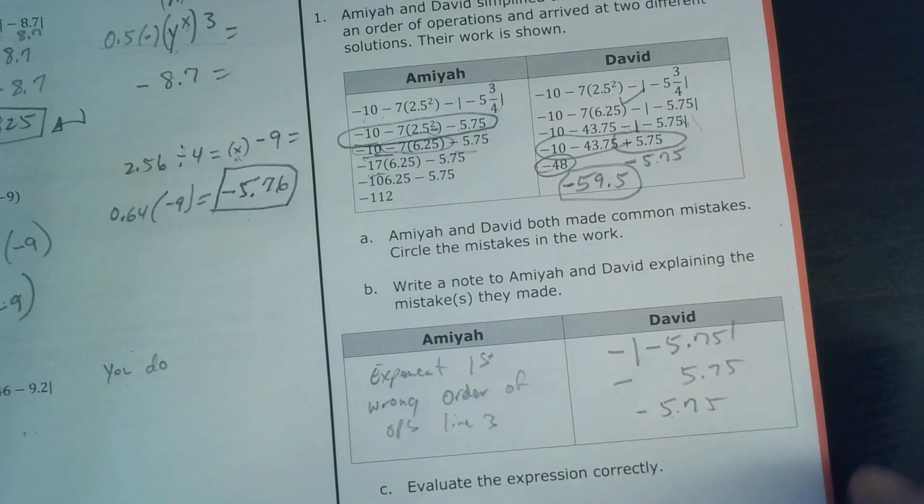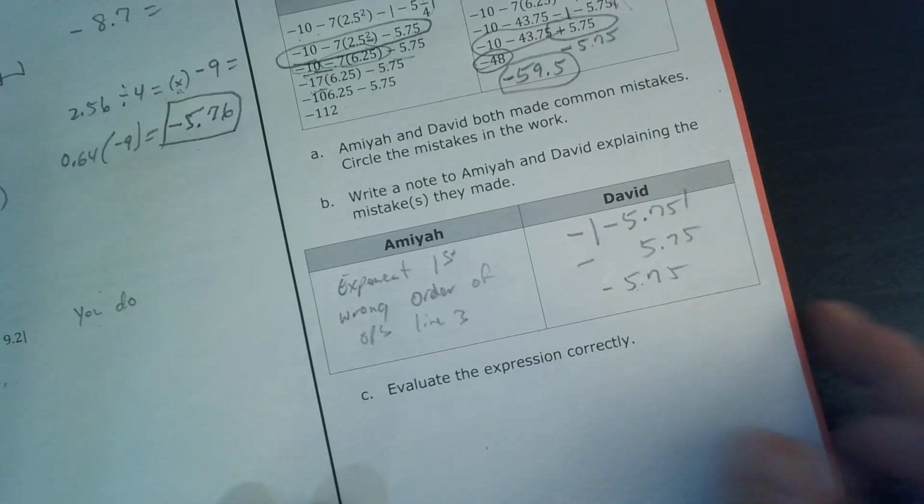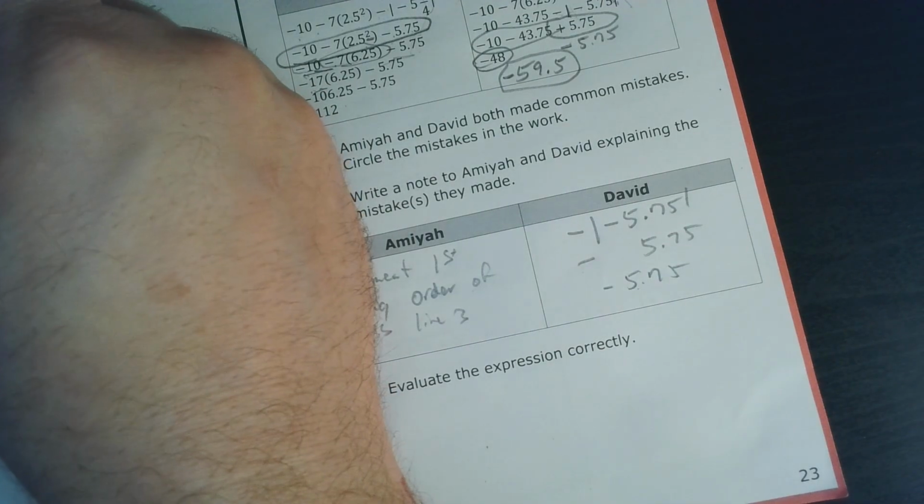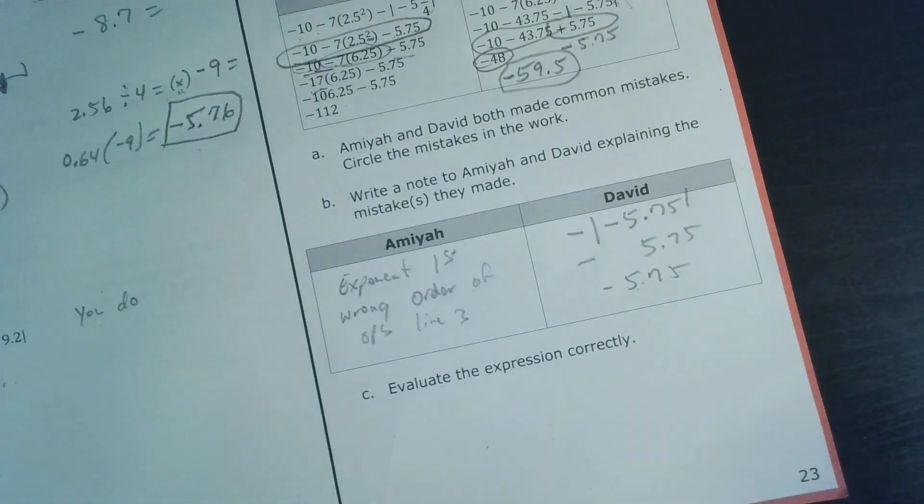Evaluate the expression correctly. So this is something we will go over tomorrow. If you guys are watching this, then you can correct it and let me know, and I'll give you a bonus point or something. We will do things where I give bonus points in the videos. Maybe not all the time, but sometimes we'll do something.